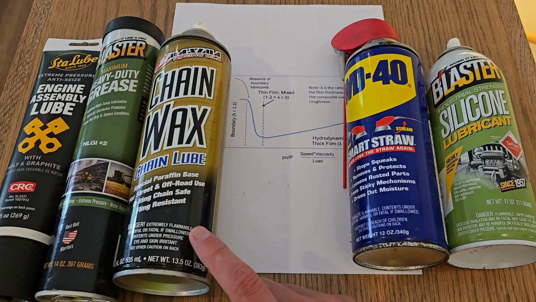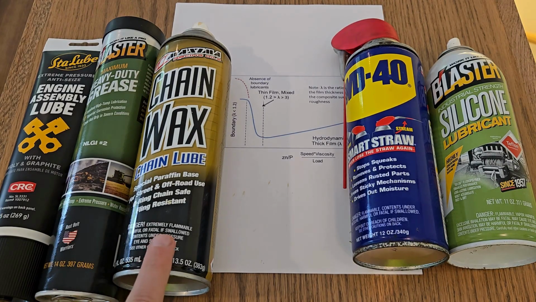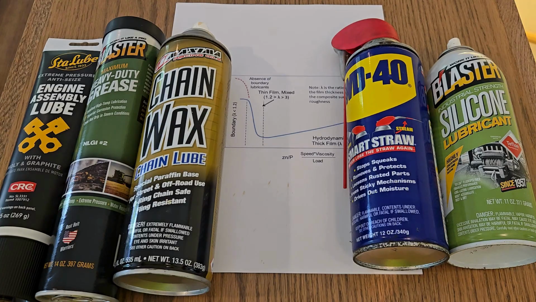To get that, they also have to have a very strong additive package to provide that lubrication once the carrier that gets us that capillary action has evaporated and gone away. So the additive pack in these chain lubes has to be very robust and very resilient and be able to be carried by that very thin, light carrier.